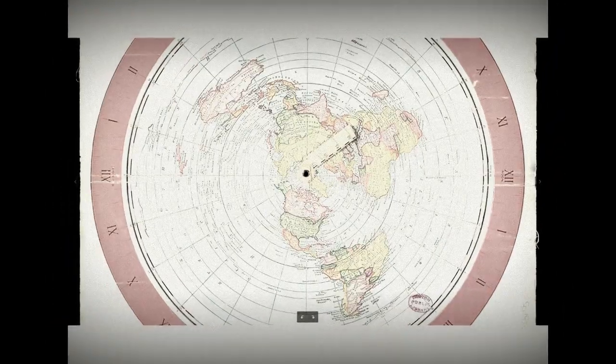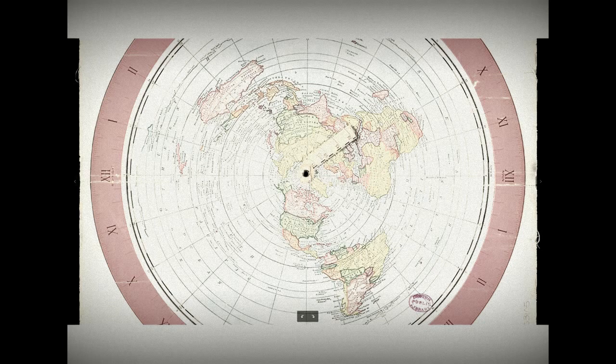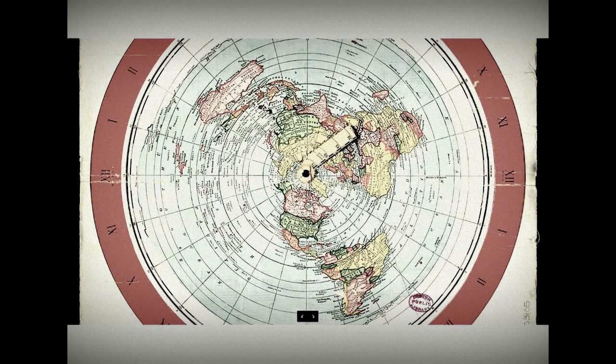Now, everything about this map makes complete sense in our world. I mean, it is a clock. Our world is a clock. We have 24 hours a day, 12 hours of daylight, 12 hours of darkness. Not all the time, but you understand what I'm saying.